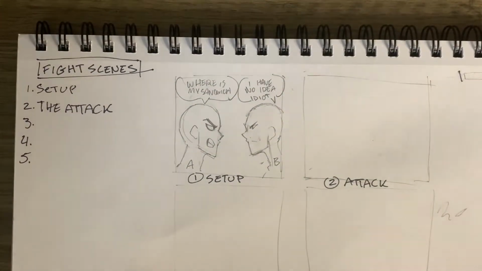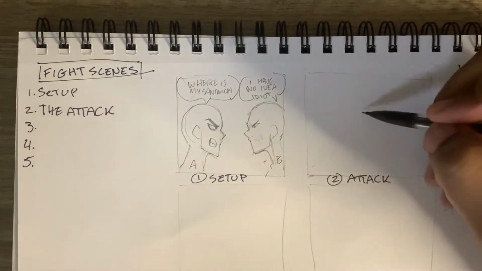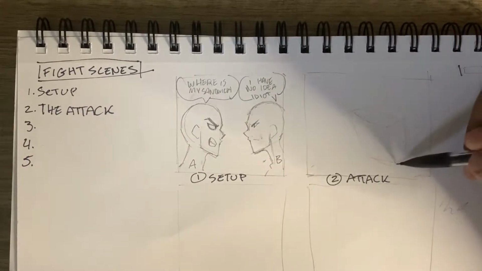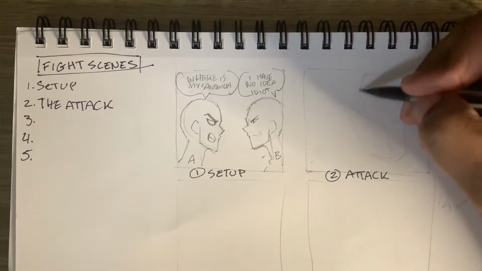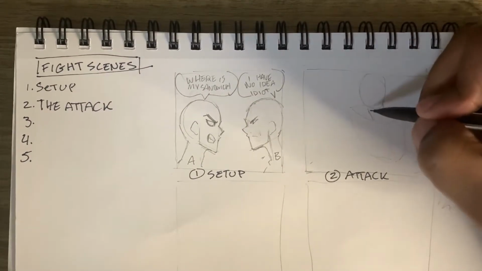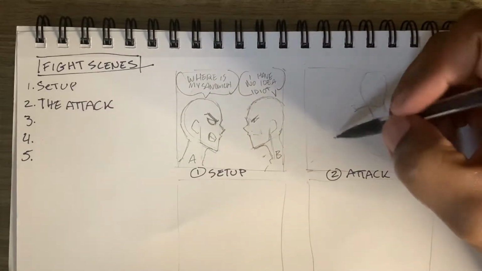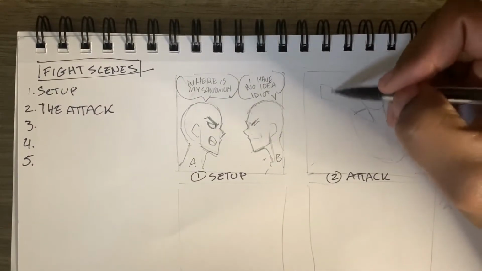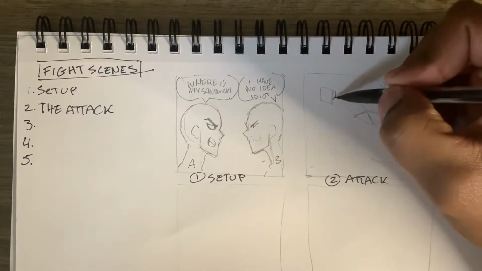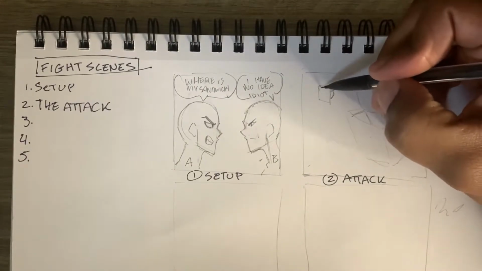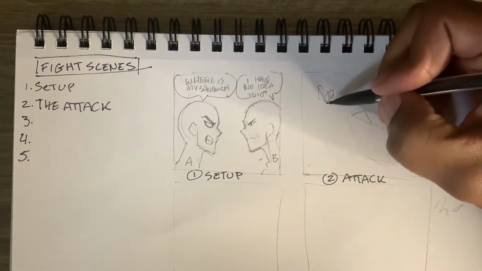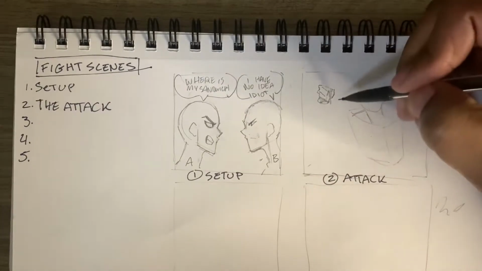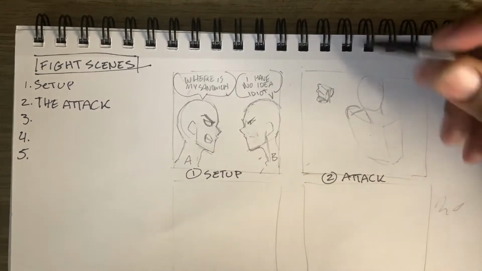So let's draw character A winding up an attack or something. If I was doing this on my own and not for a video, I would probably try and get more reference up. But just for the video, I'm just gonna try and come up with something on the fly here. I want him winding up his fist back here, so he's getting ready to punch character B. It doesn't have to be perfect, but I want this to be pretty clear as to what he's doing. He's winding up his attack right here. His shoulder's probably gonna be over here somewhere.